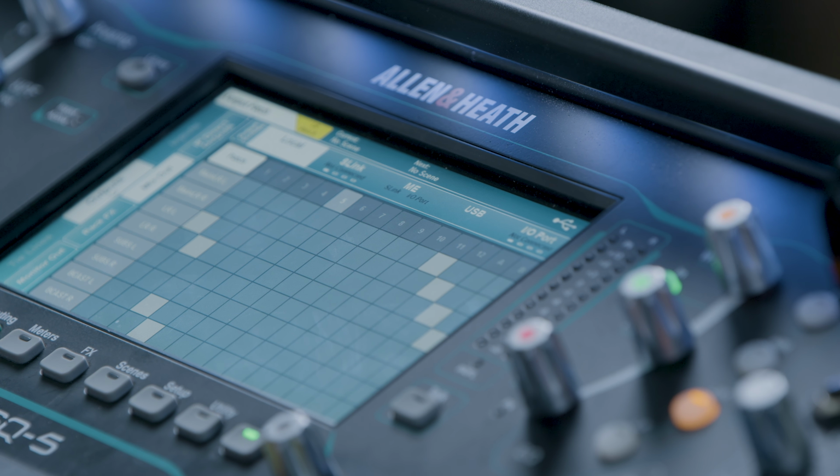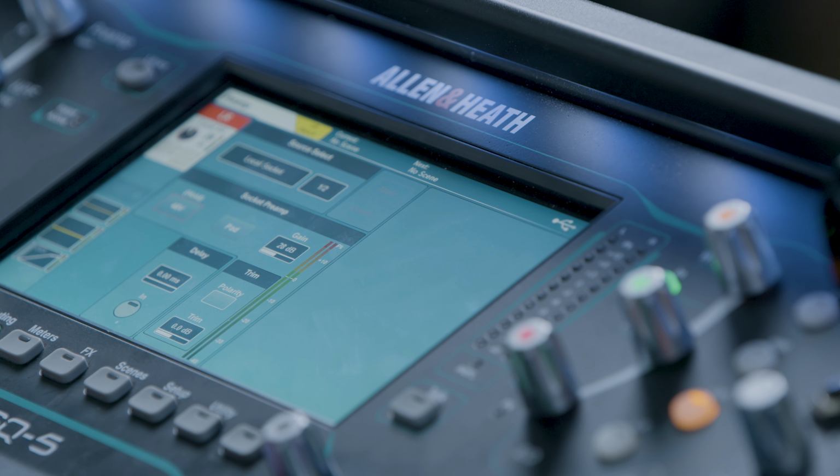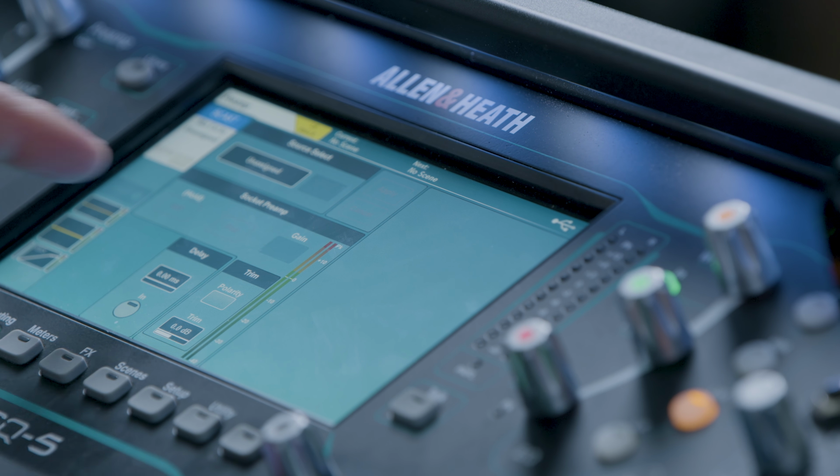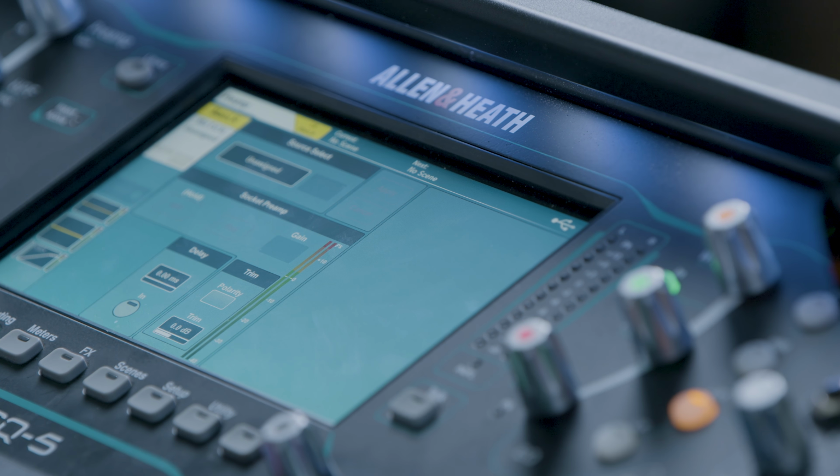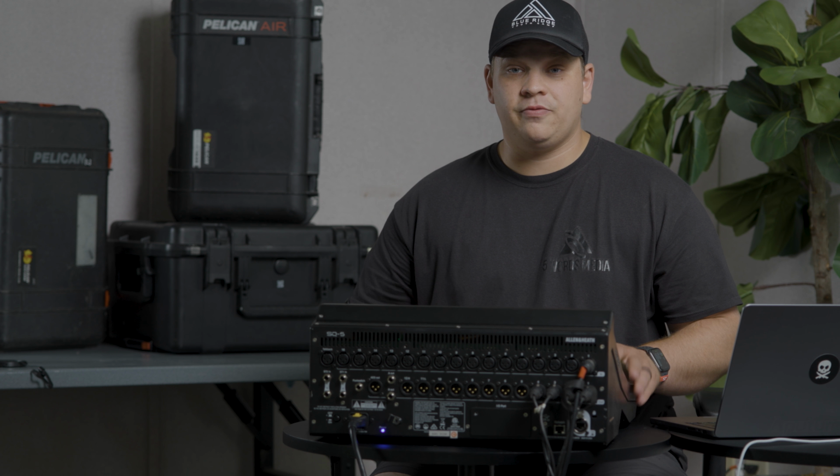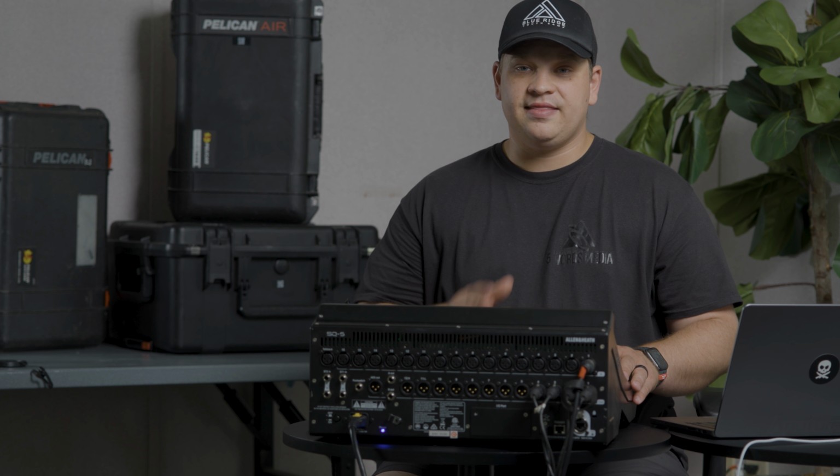You could also go find your matrices in your fader, hit processing, and patch it that way as well. So you can see 1 and 2, and that would be 3 and 4. There's one more thing we need to do before we start pushing signal through the desk, and that's laying it out.